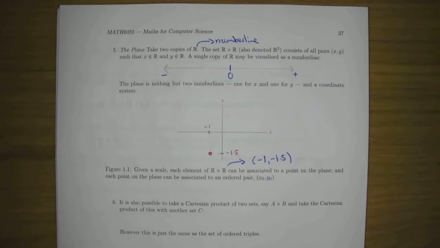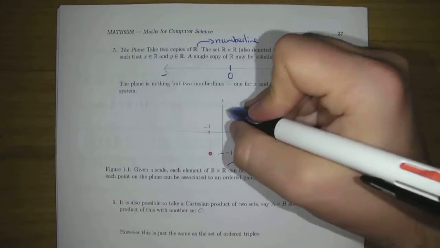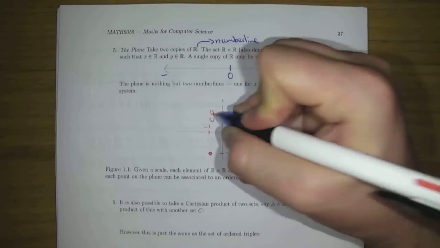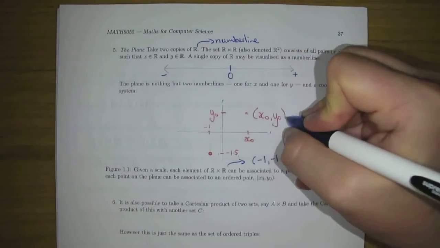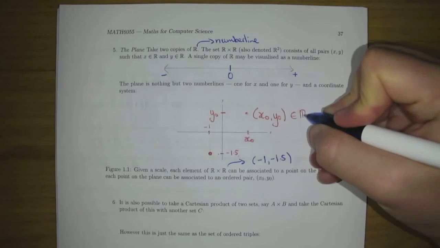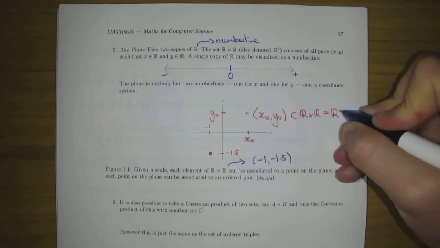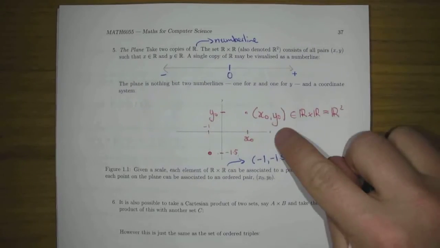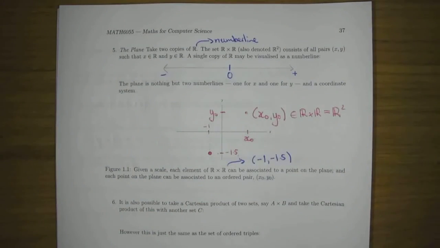And similarly, if you take a point on the plane, measure how far along it is in the x, measure how far along it is in the y, they're both real numbers, and so the point on the plane gives you an ordered pair, first thing a real number, second thing a real number. That's an element of R Cartesian product R, which we also write as R squared. So this R squared is a notation for the plane. Plane meaning infinite flat space.